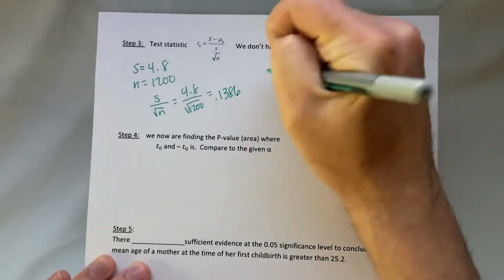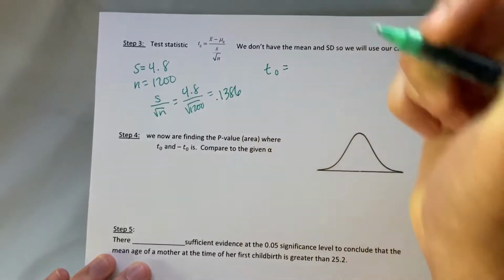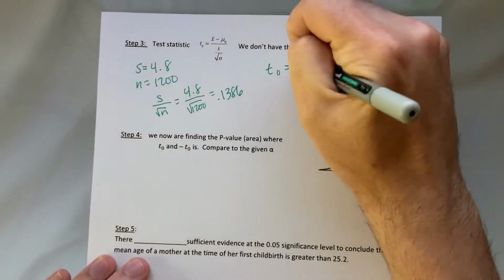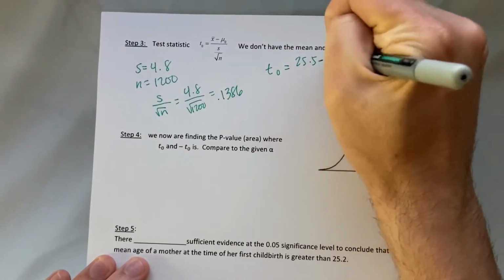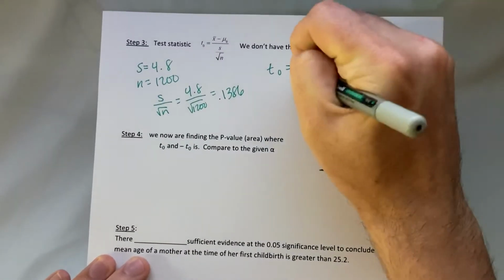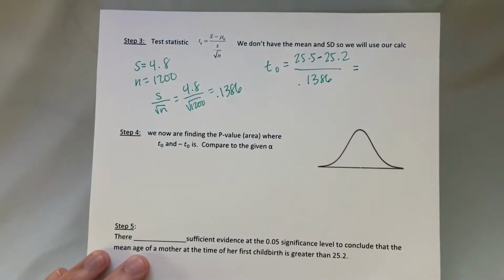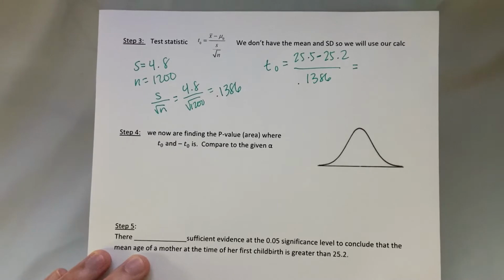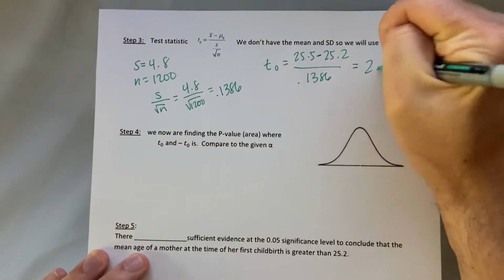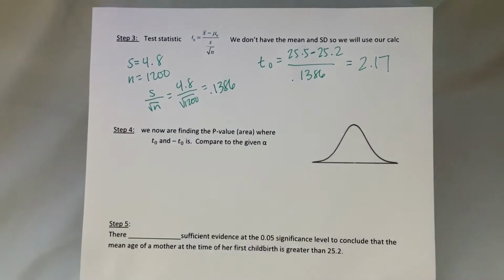So my test statistic is the value from our sample, which was 25.5, minus the 25.2 expected value over 0.1386, which is equal to 2.17. So we have a test statistic of 2.17.